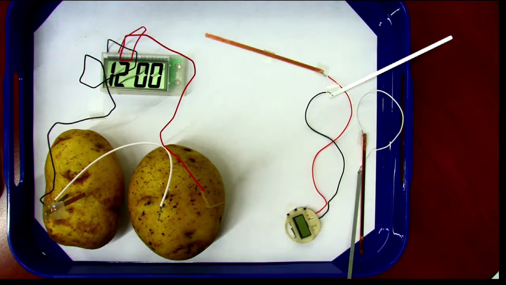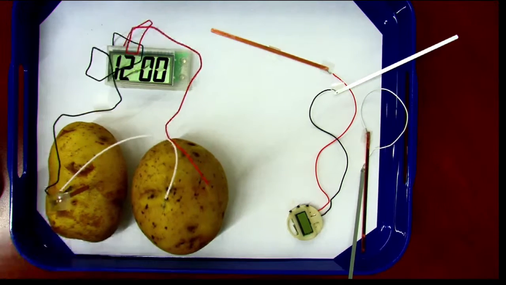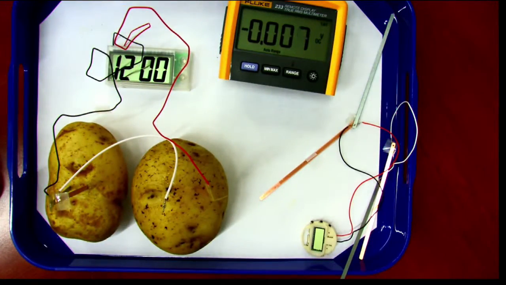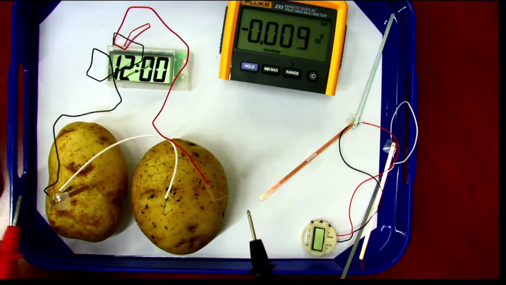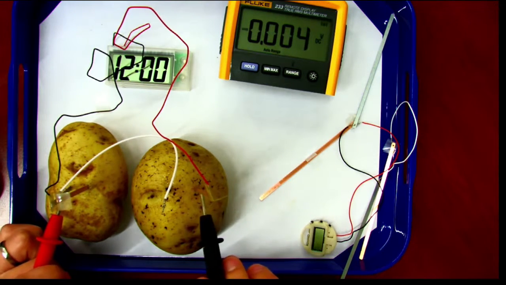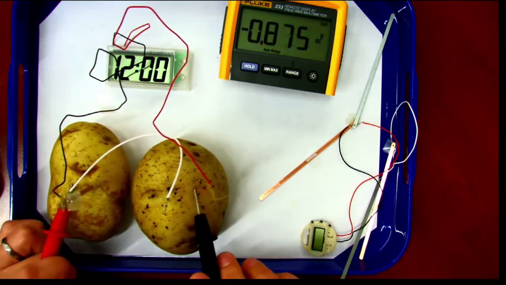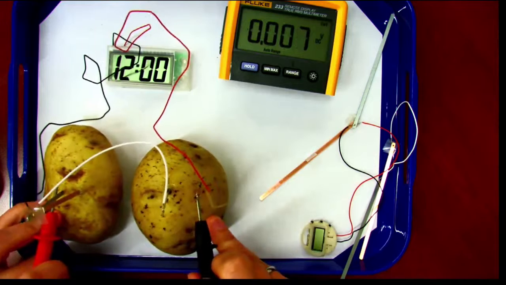And let's see. Cool thing about this voltmeter is the screen comes off, so I can just put the screen up here for you to see. All right. So I have my voltmeter, and let's see what we're getting out of these two taters here. Well, I have it stuck negative, so stop rolling, dude. There we go.